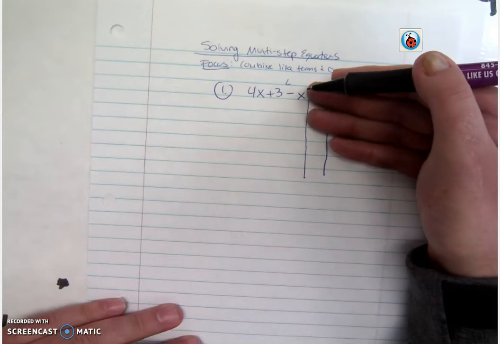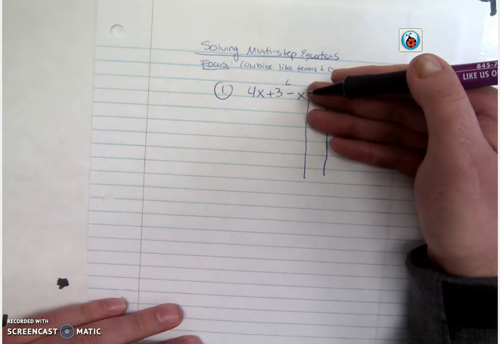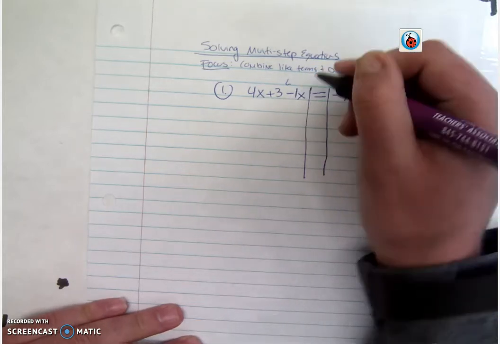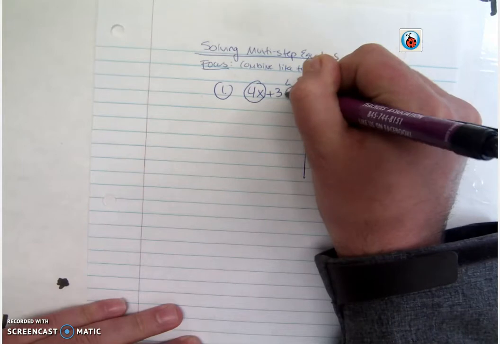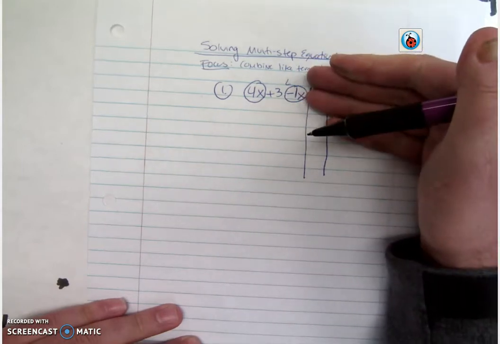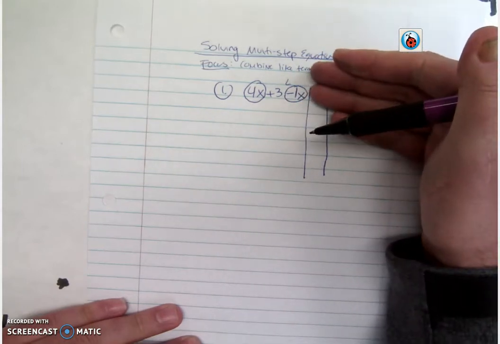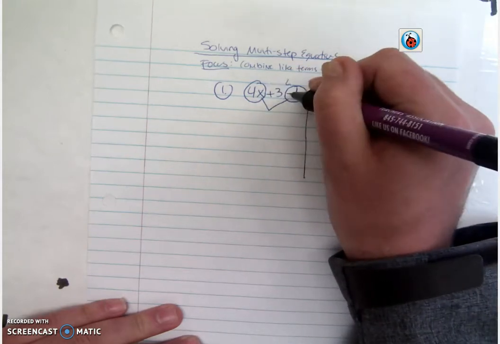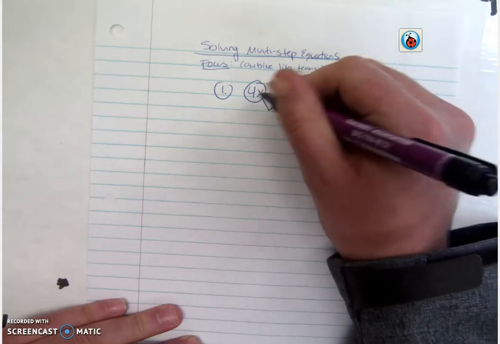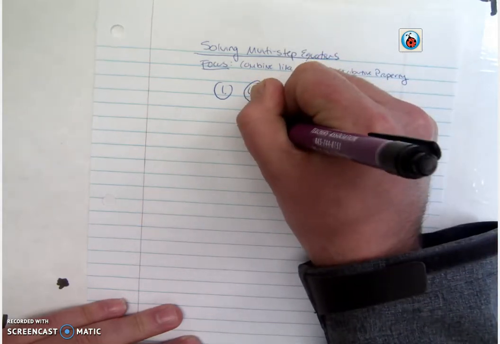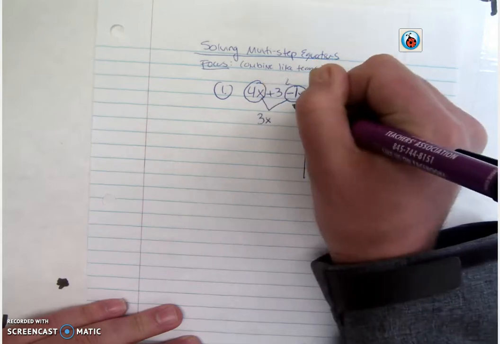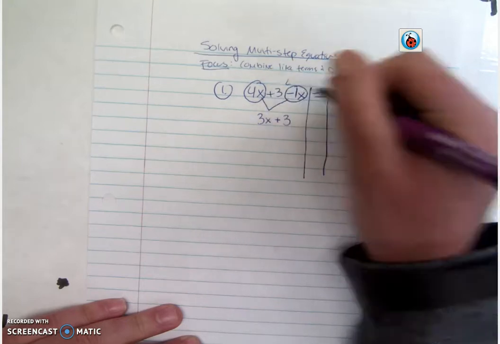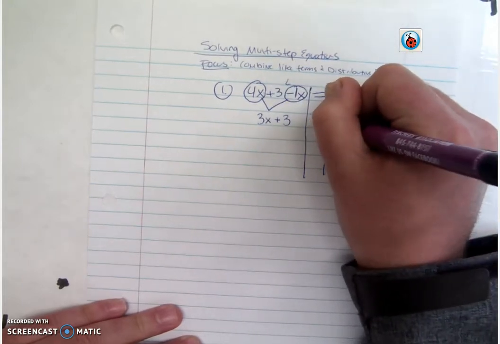Let's look at the left side. We see we have a 4x and we see we have a negative 1x. So I can combine these. These are like terms because they both have x. So let's blend them together. If I have 4x's and then I have a negative 1x, or 4 minus 1x, that's going to give us a positive 3x. Remember to bring down the integer that we did not touch, that plus 3. Bring down your equal sign.